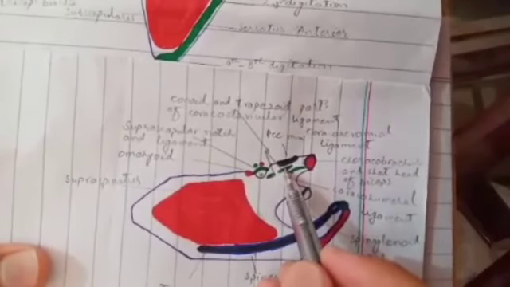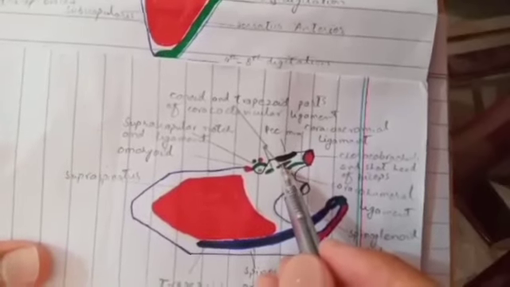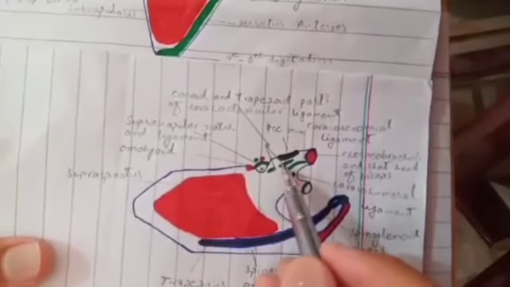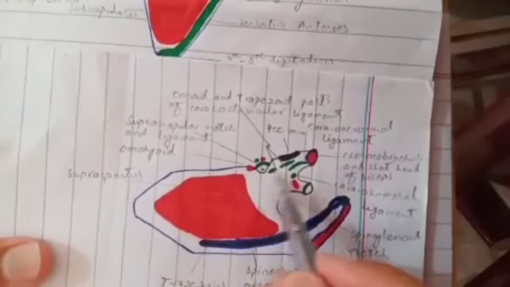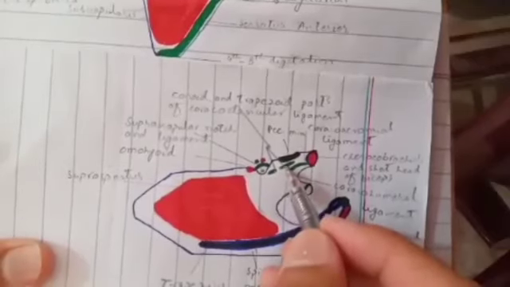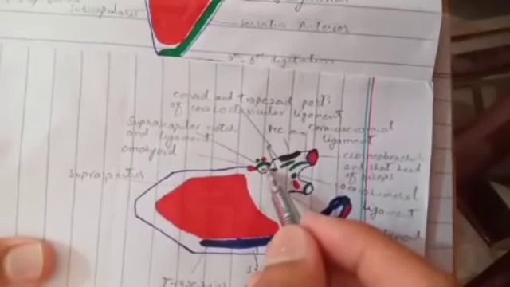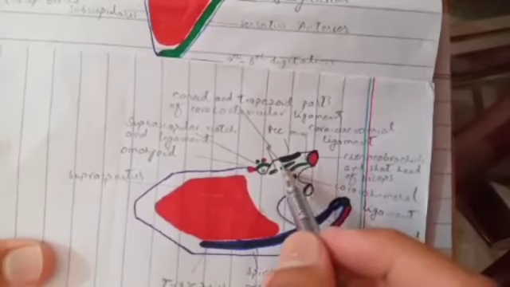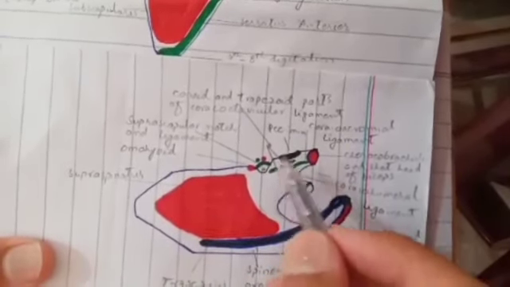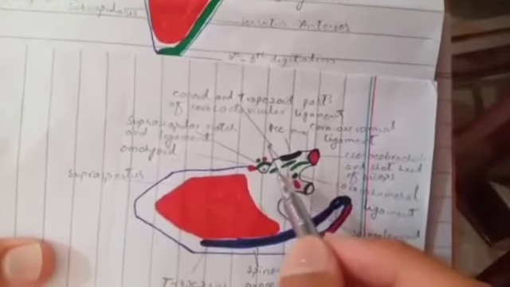the conoid and trapezoid parts of the coracoclavicular ligament. We discussed them in the clavicle, right? These are the conoid and trapezoid parts, right? This is the coracoid process, and this is the suprascapular notch, right? So we can say that the coracoclavicular ligament attaches to the scapula in two parts.